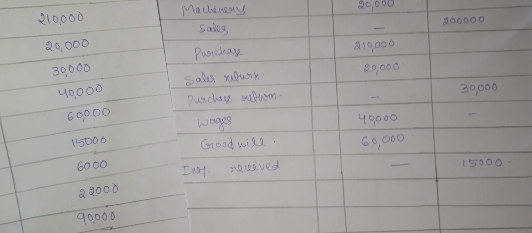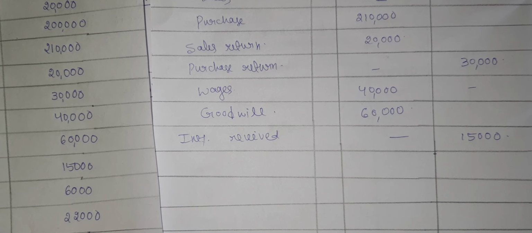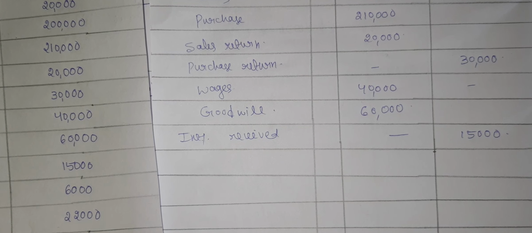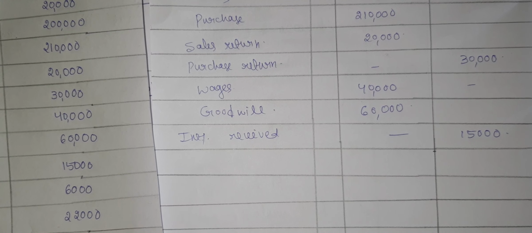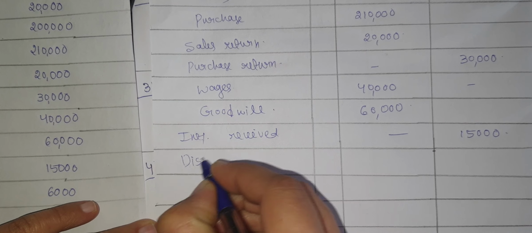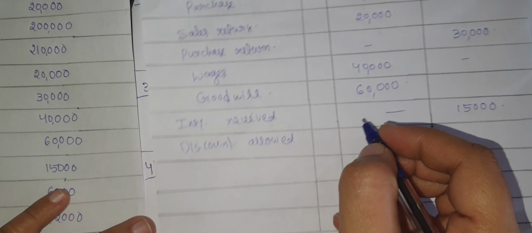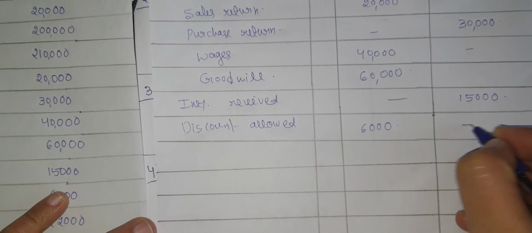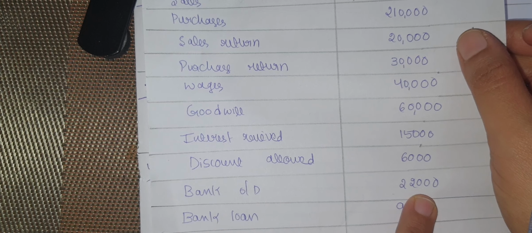Credit side. Next one is discount allowed. Discount allowed is an expense, because we will not receive the actual price of goods. Here we are allowing the discount, which means it is an expense. And expense means we have to enter it in the debit side of the trial balance. So discount allowed, rupees 6,000.